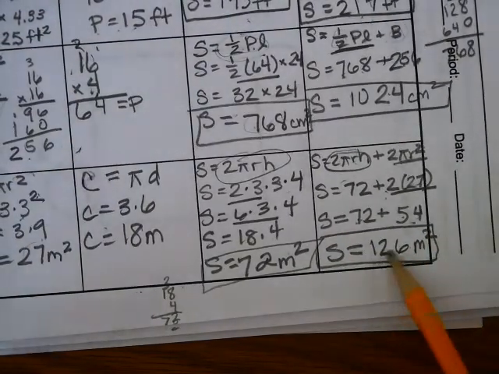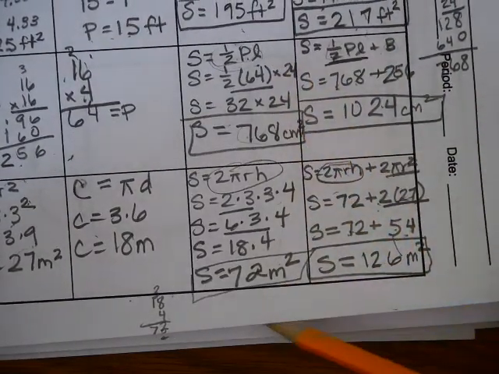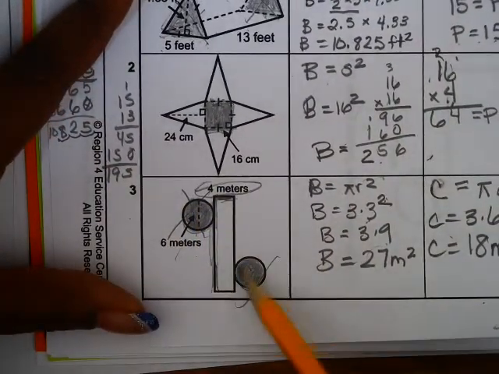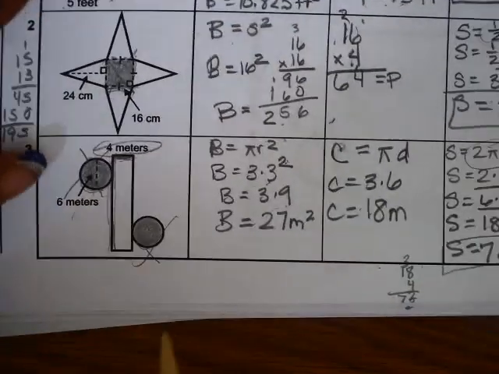And just to reiterate, notice how the total surface areas are always bigger than the lateral, because the lateral does not include the bases. It always excludes the bases.